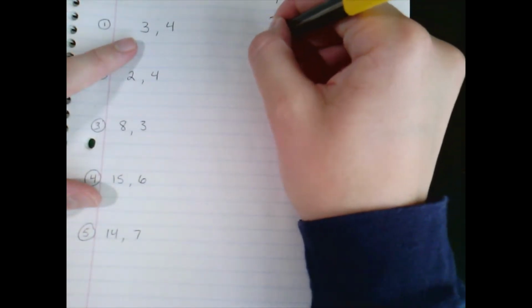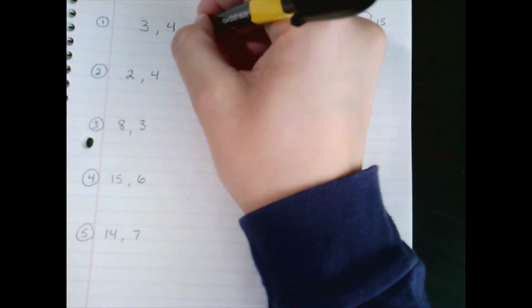Another way, so that we don't get distracted or confused, is to write out the multiples. The multiples of 3 are 3, 6, 9, 12, 15. And we can write down all of the multiples for 4: 4, 8, 12, 16, 20. What is the least common multiple? Well, the first one that I see that is common is 12. So we know that the least common multiple for this pair of numbers is 12.